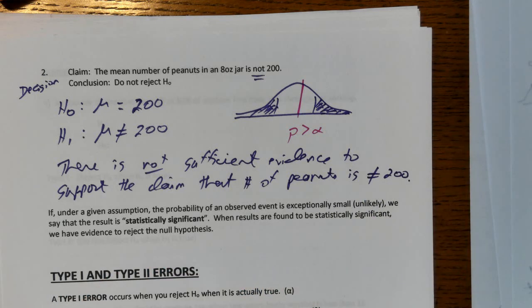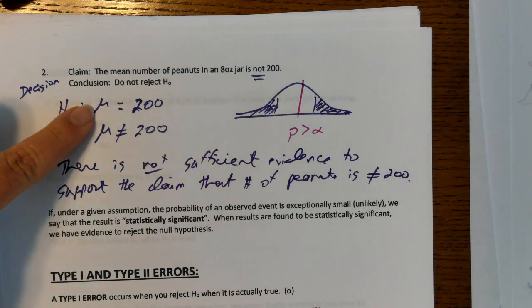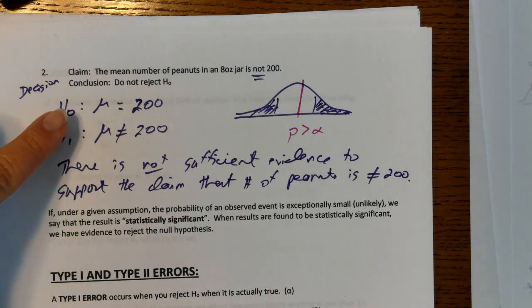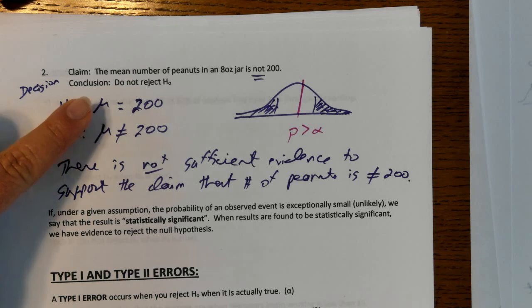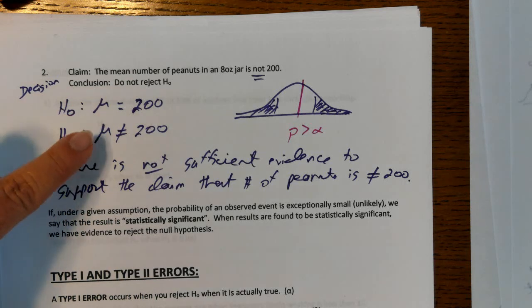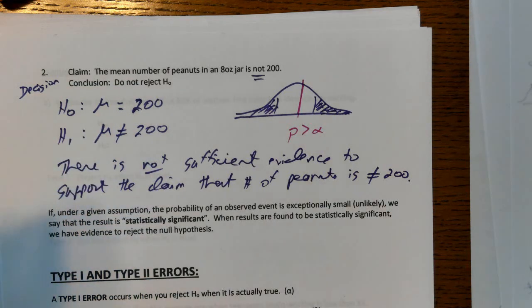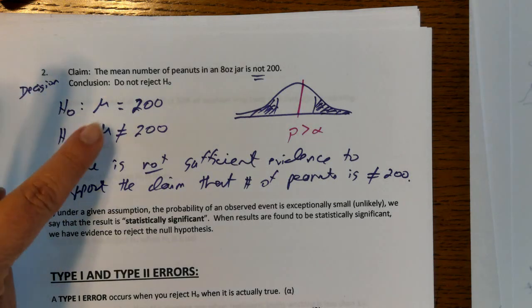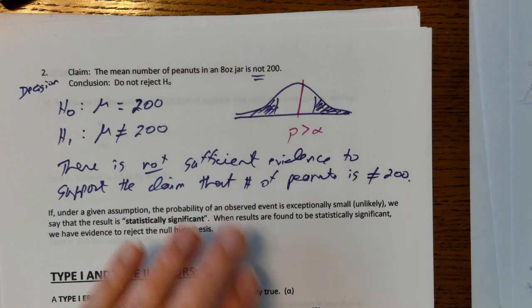So we did not reject the null hypothesis. Now, that's not a guarantee that the mean number is 200. We just didn't have evidence to say it's not. Kind of like that guilty, not guilty thing. We don't have enough evidence to say they're innocent. We can't prove that. We're not saying they're innocent. We just don't have enough evidence to go with the not guilty. So that's what's happening here.